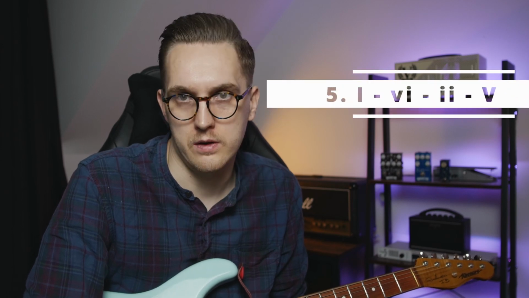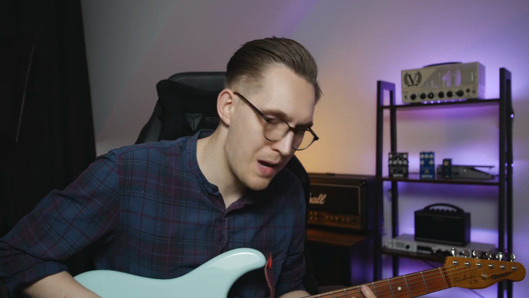Let's have a look at the last one. Number 5. Right, so the last one is a 1-6-2-5. So we're kind of getting into jazz realms here, but this is quite a kind of utility progression, this, because there's loads of different ways you can kind of line it up and loads of different ways you can think about it and substitute chords in and out. So in the key of A, because we're staying in A, chord 1 would be A major 7.